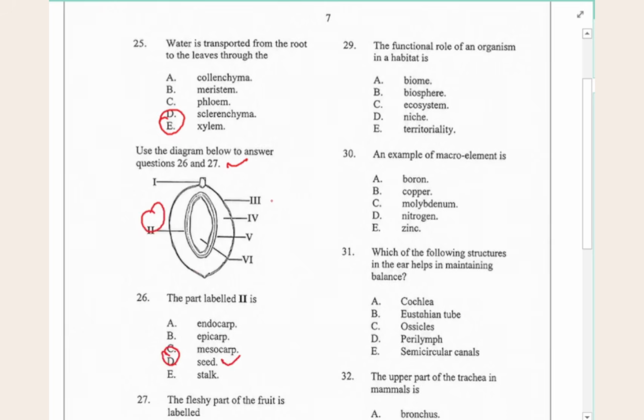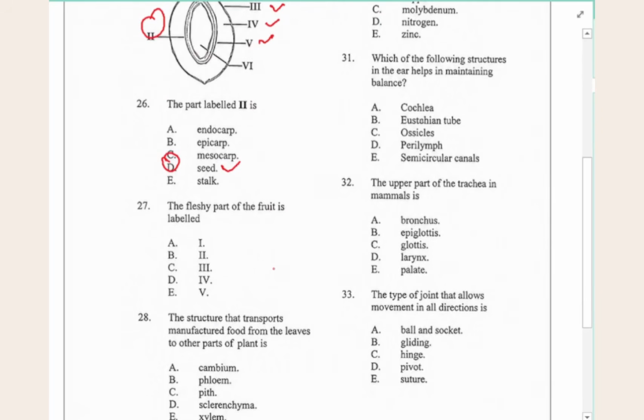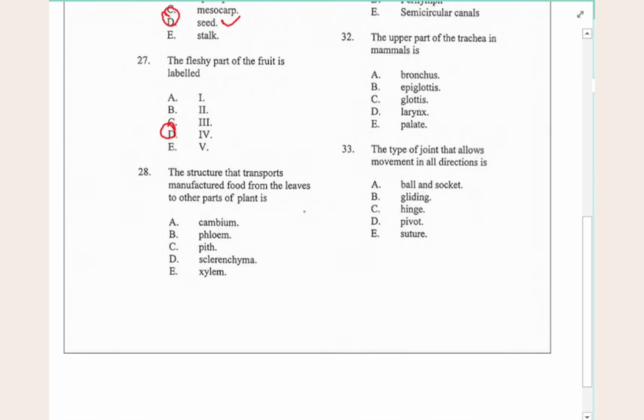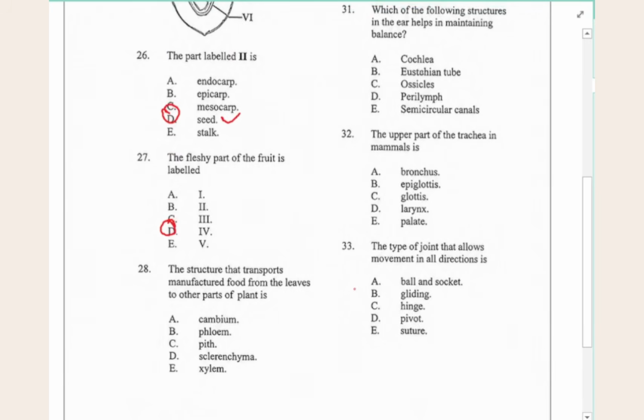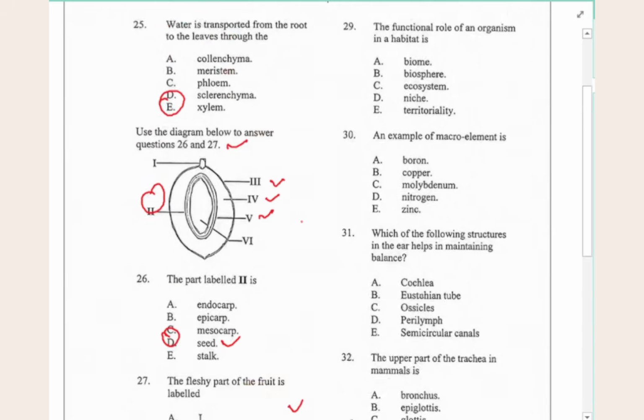So you have the epicarp, you have the mesocarp, you have the endocarp, and then you would have the seed. All right, and then you have the stalk up there as number 1. The fleshy parts of the fruit is labeled as IV. So the IV, the mesocarp, is going to be the fleshy parts. All right. 28, the structure that transports manufactured food from the leaves to other parts of the plants is going to be the phloem, and that process is called translocation. Okay, translocation. The transportation of food from the leaves to other parts of the plant is chiefly by the phloem.